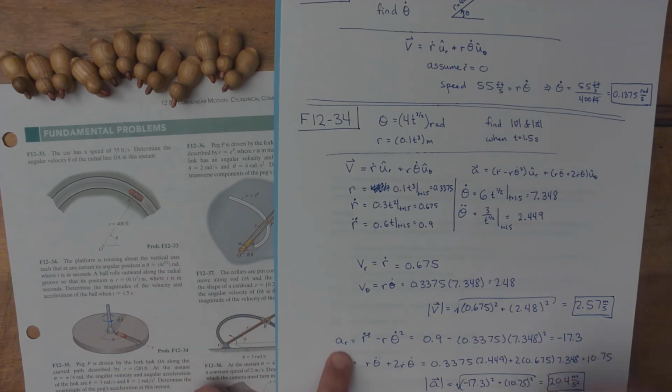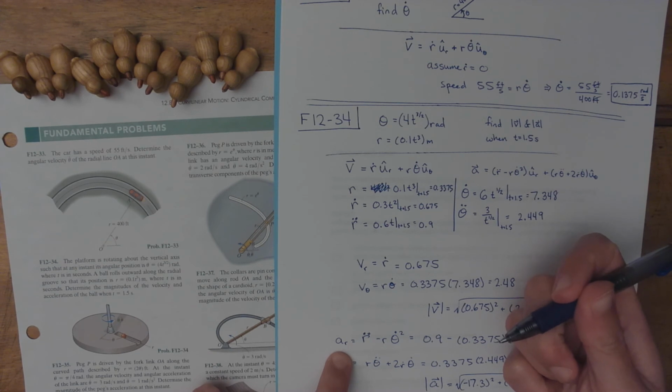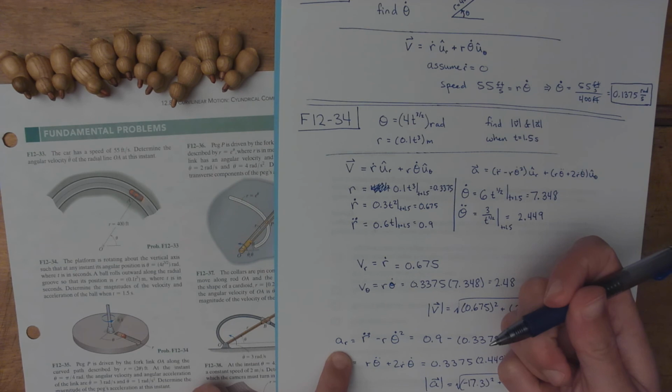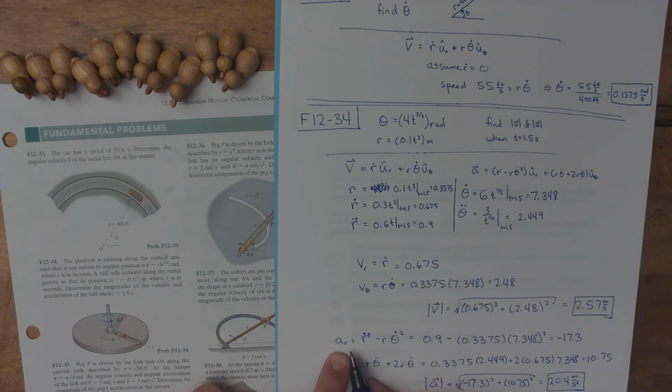So you have to have an acceleration pointing in towards the center of the circle. And because outward is the positive radial direction, the radial component is going to be negative, as long as something is moving in a circle.